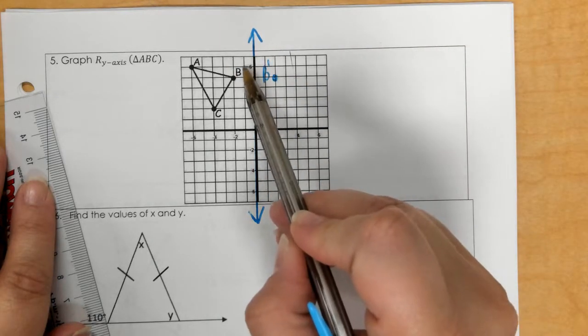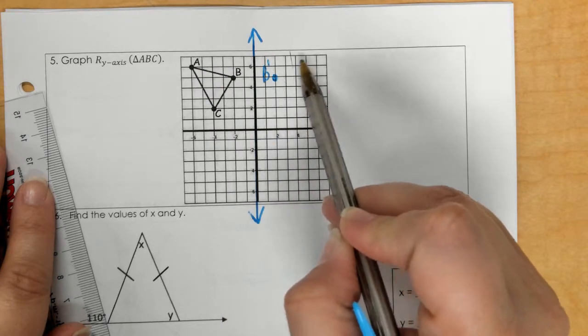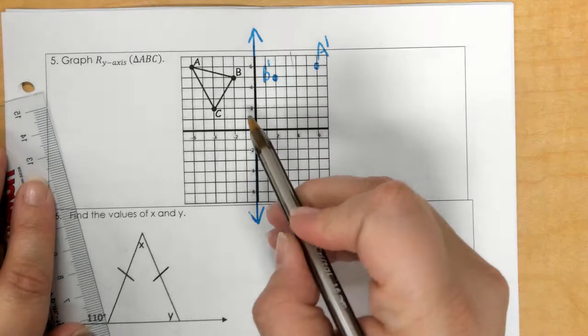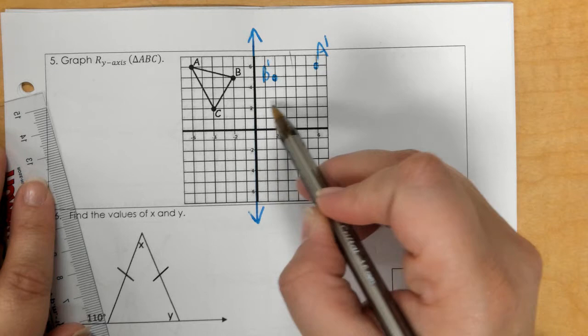And then for A, 6. So 6 the other direction, A prime. And then it's C, and that's 4.